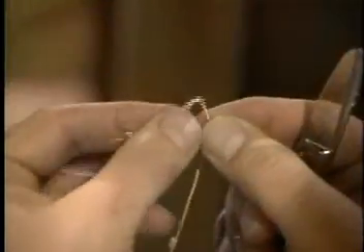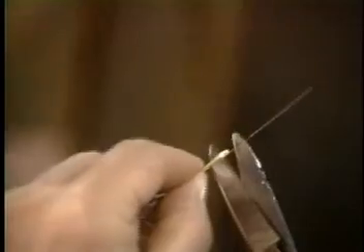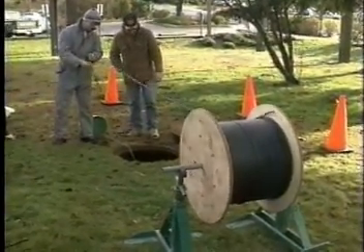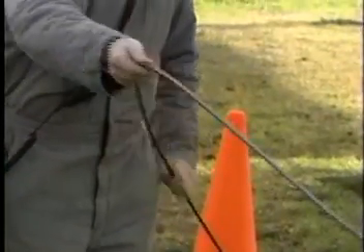One of the finer attributes of fiber is its size. Optical fibers are not much thicker than a human hair. Even when fibers are coated and incorporated in cable structures, they are far smaller and lighter than metallic cable.